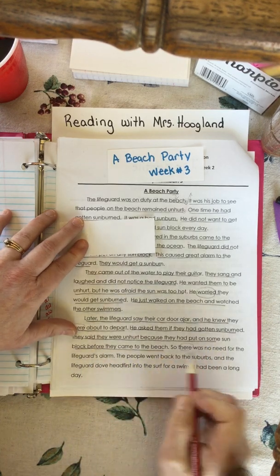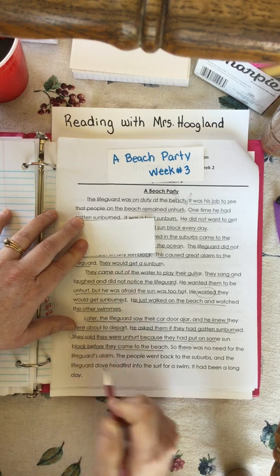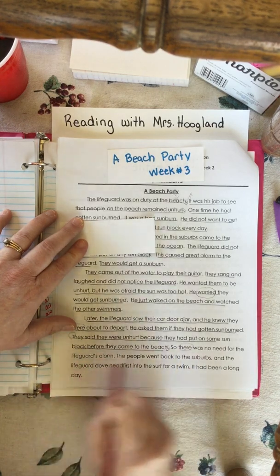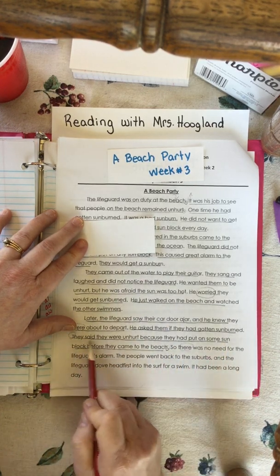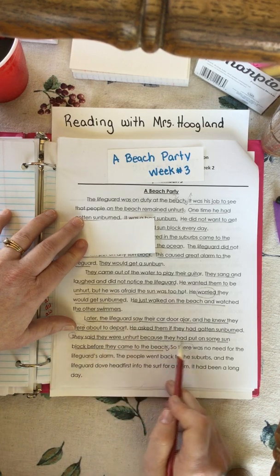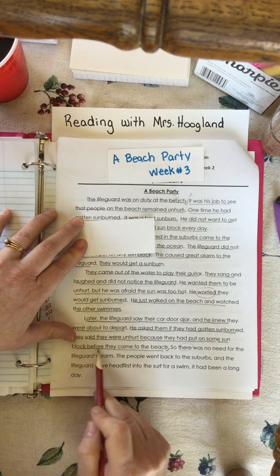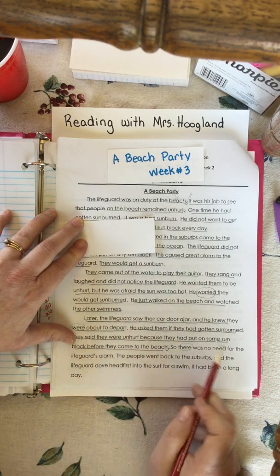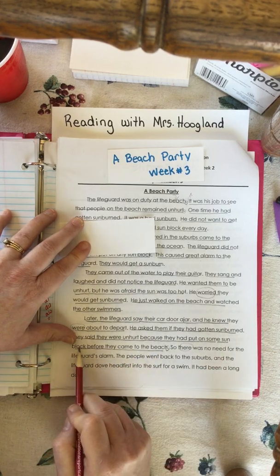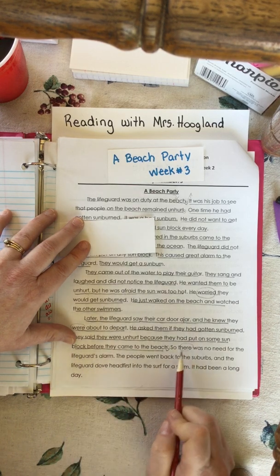Now that was a long sentence for us from right here to right here. Notice I pushed all the way through. They said they were unhurt because they had put on some sunblock before they came to the beach. Now this doesn't say sunscreen, it says sunblock, which is the same thing, but that's not what it says.